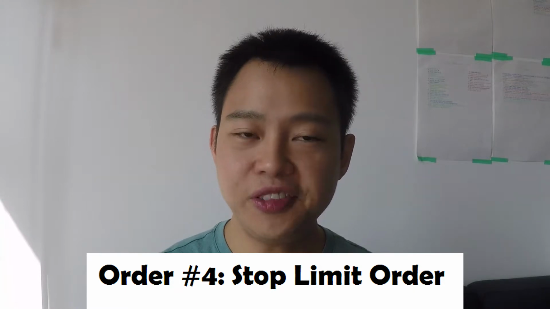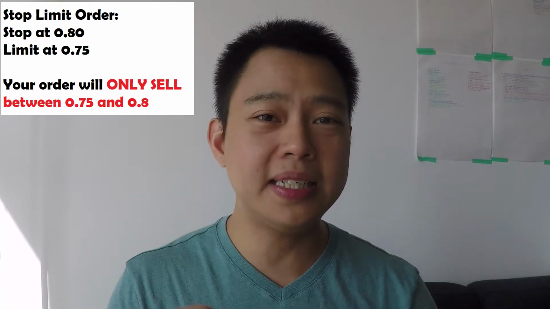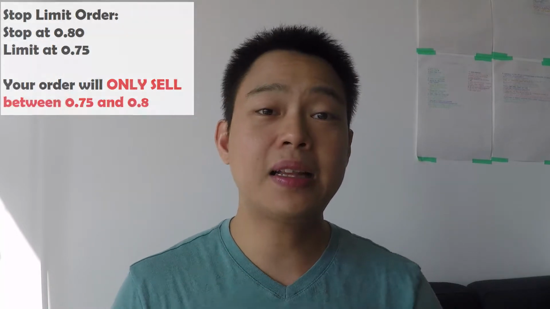For example, if you set a stop limit order, you can set a stop price at 80 cents, while you can set the limit price at 75 cents. This means that your order will only sell between 75 cents and 80 cents. Unlike the previous example, if you sold 200 peanuts at 80 cents, the remaining peanuts will not sell at 70 cents unless the price returns between 75 cents and 80 cents.